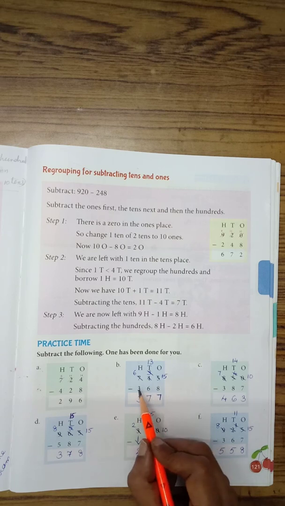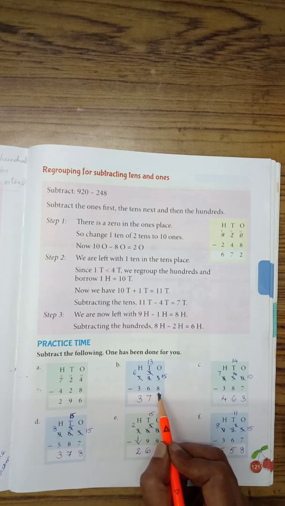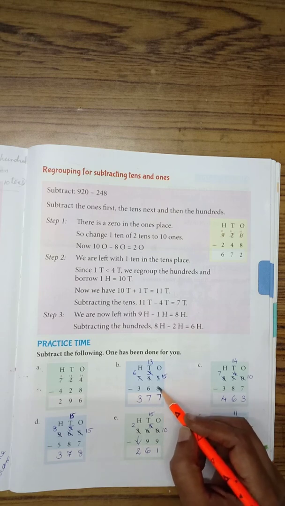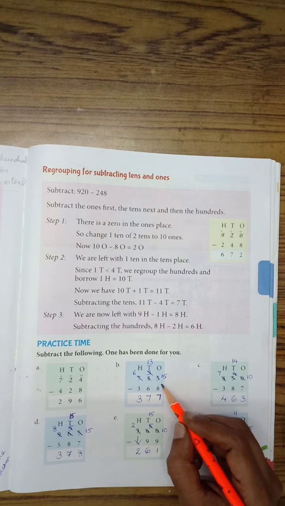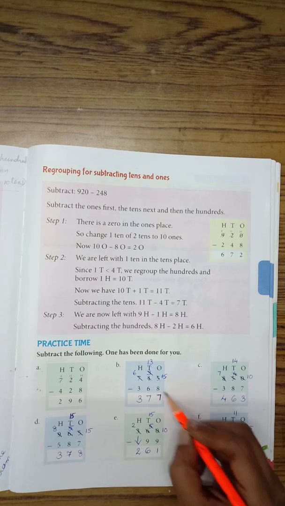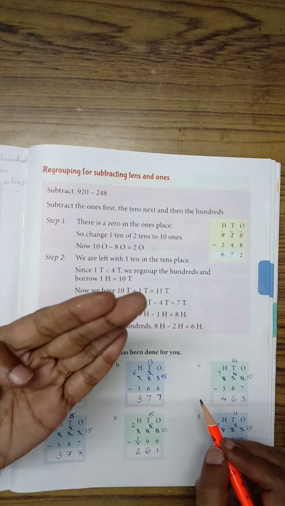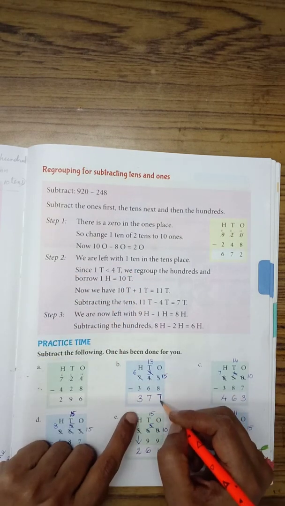Next one, 745 minus 368. So 5 minus 8 not possible. So you borrow 1 ten from tens and 5 becomes 15. You strike this 5 and write 15 and 4 becomes 3. Then 15 minus 8. After 8: 9, 10, 11, 12, 13, 14, 15. 7 in the place of ones.